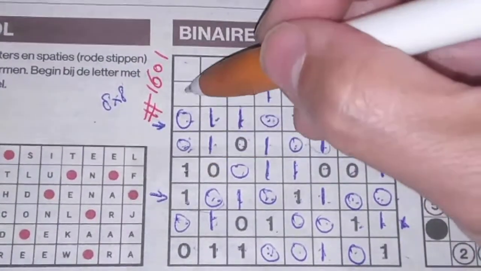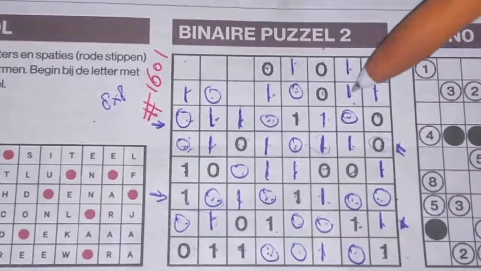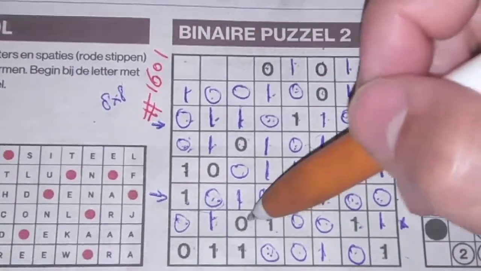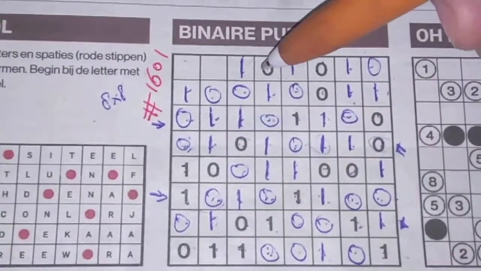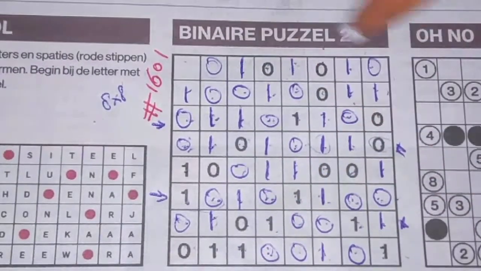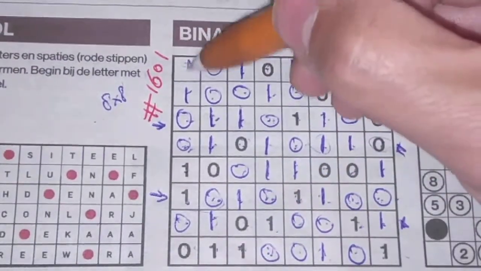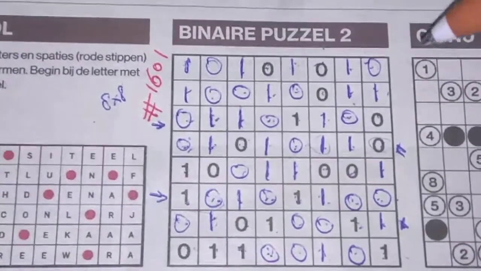Double 0 here, 1 there, 1. Double 1 here, and 0 there, no. 4 1s, so the rest are 0s. 4 0s, so the rest are 1s. 1, 2, 3, 4, 4 1s, so the rest are 0s. 4 0s, so the rest are 1s. Finished in 4 minutes. Alright, quicker than the previous binary.